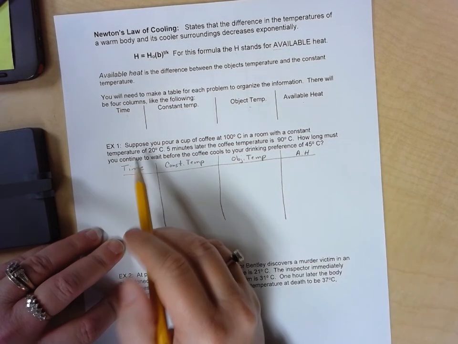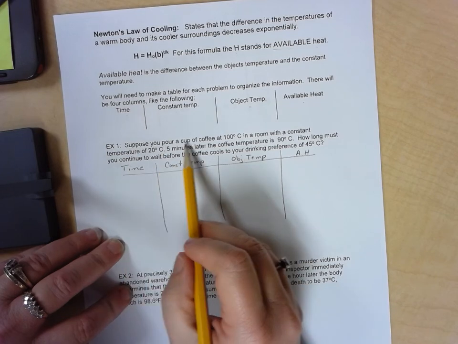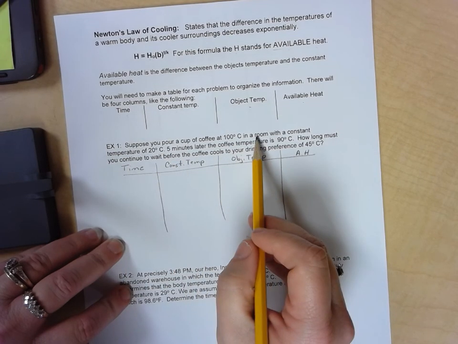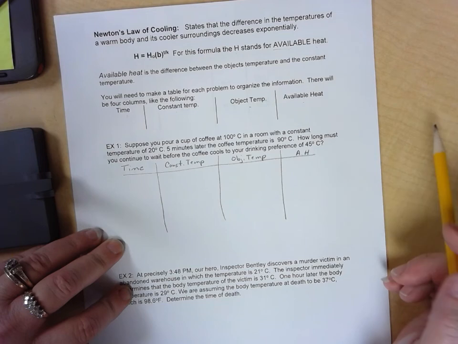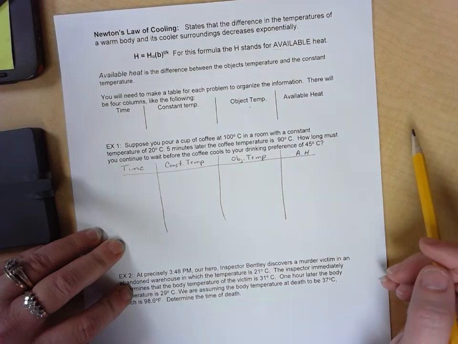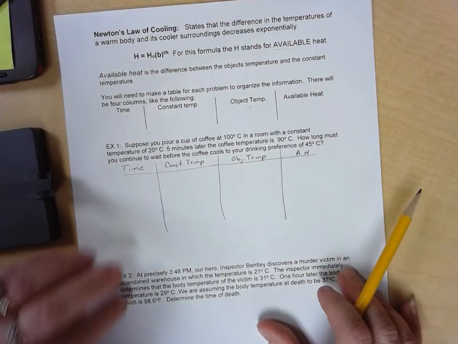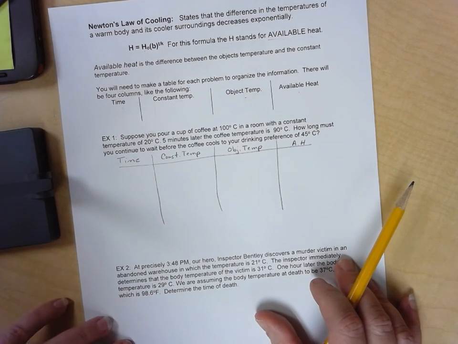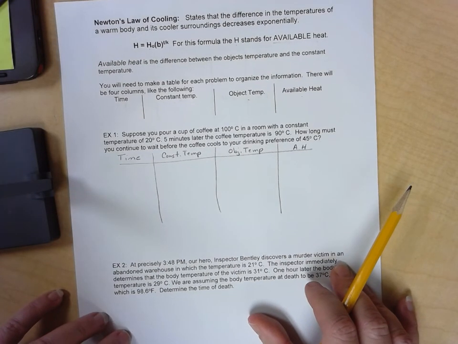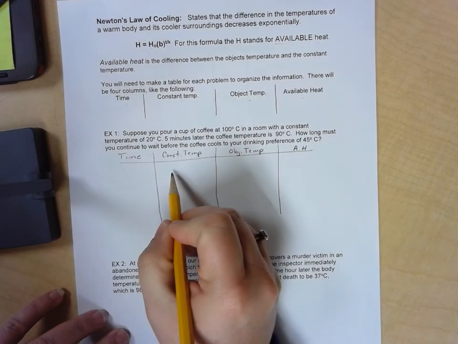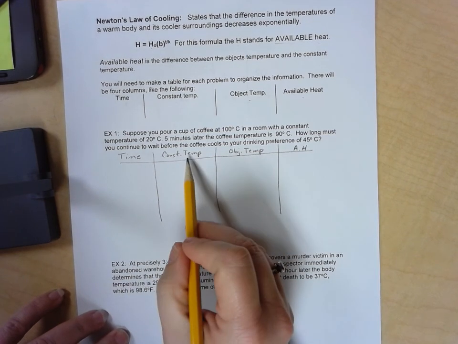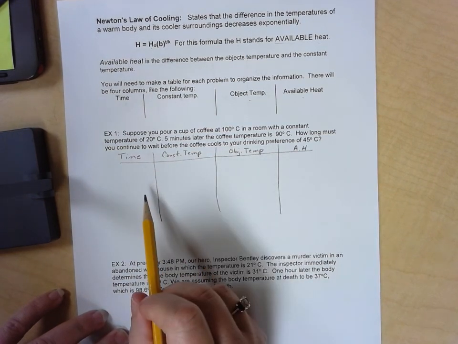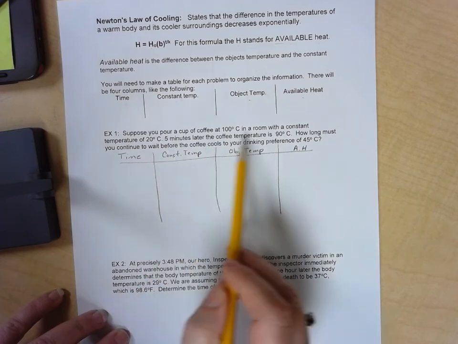Suppose you pour a cup of coffee at 100 degrees Celsius in a room with a constant temperature of 20 degrees Celsius. 5 minutes later, the coffee temperature is 90 degrees Celsius. How long must you continue to wait before the coffee cools to your drinking preference of 45 degrees? Well, what is it we know about the constant temperature? Constant temperature of 20.